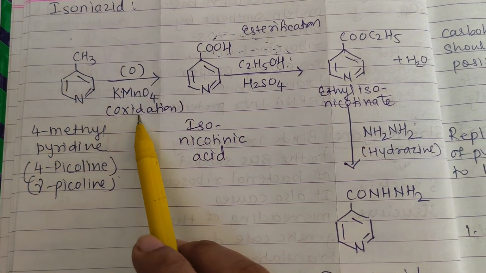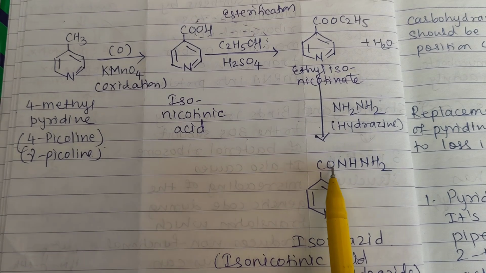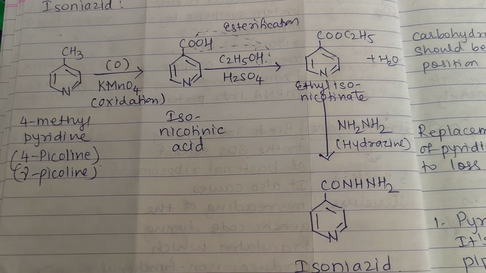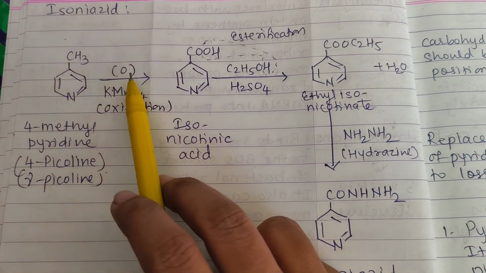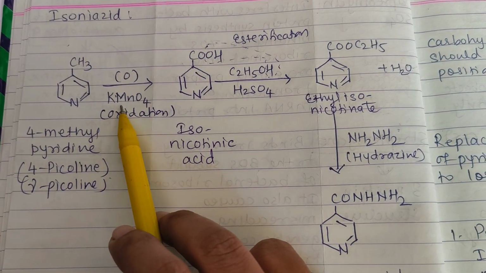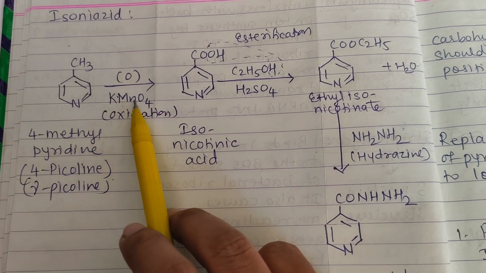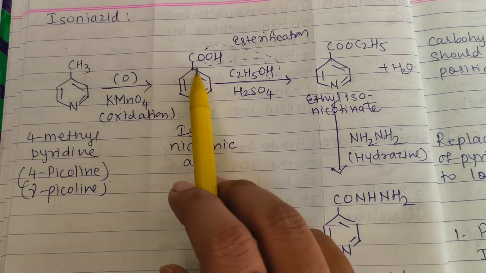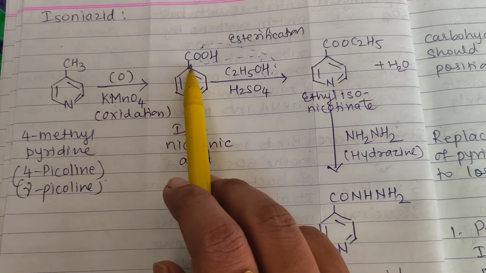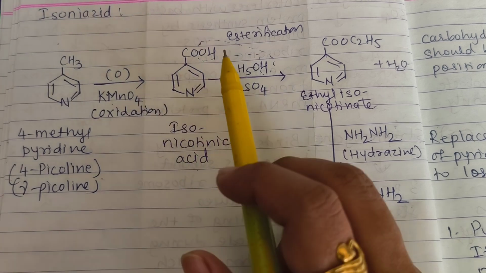This undergoes oxidation. Now we need CO here. So the first step will be oxidation. For oxidation, we are using a strong oxidizing agent, that is KMnO4, because of which the CH3 will get converted to COOH, that is isonicotinic acid will form after oxidation.